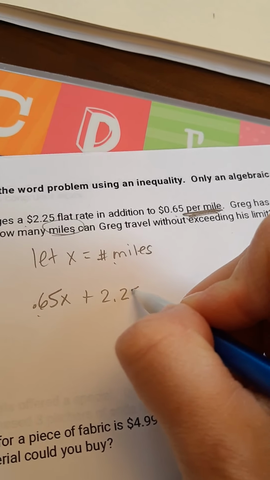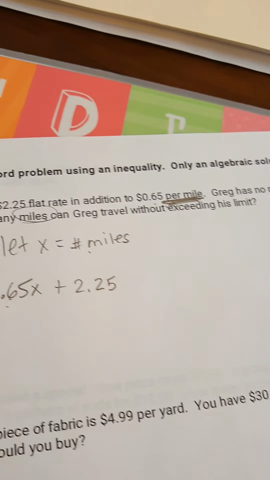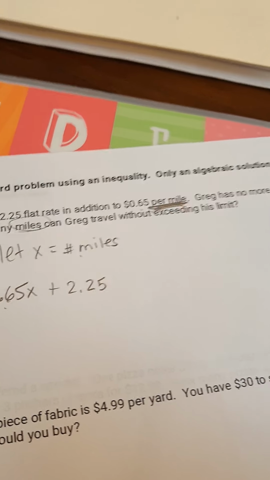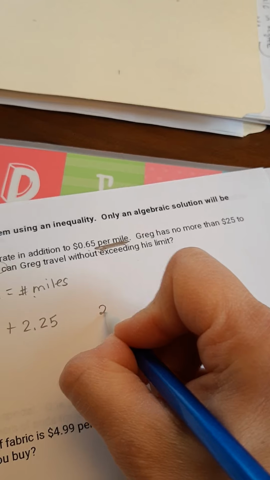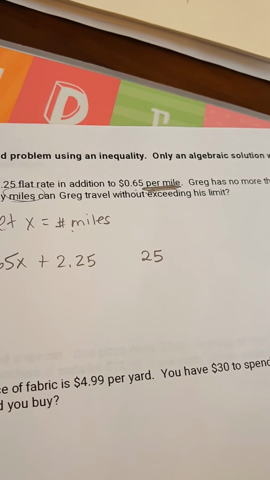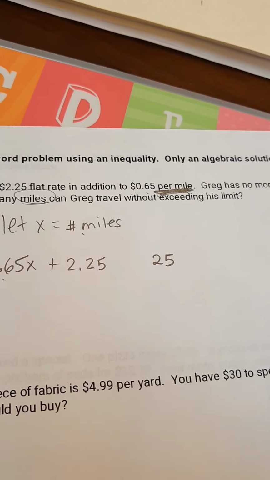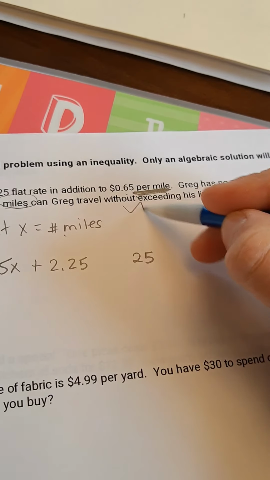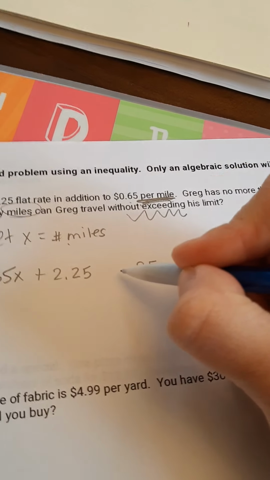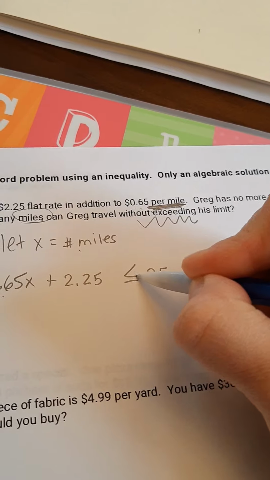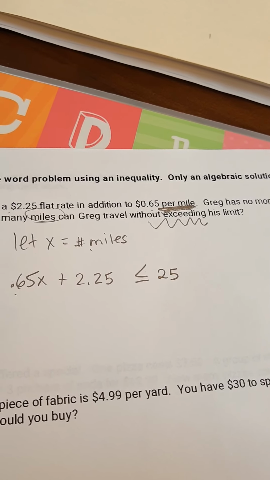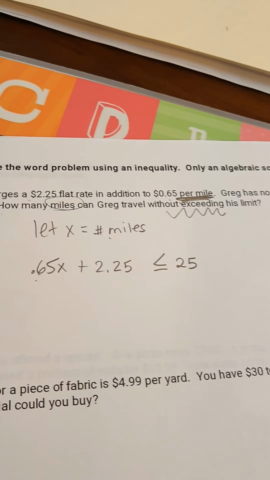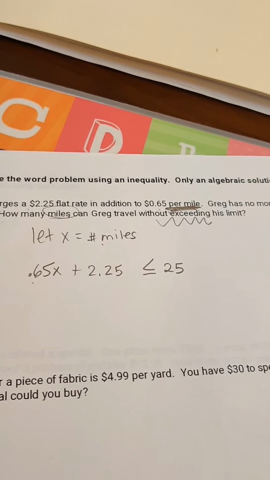Plus the $2.25. So now here's the thing. We know it's going to be something to 25. It can't be equal, right? Because it says we have to use an inequality. If you cannot exceed, it means you can be equal to or less. So at this point, we're all good to go to solve it out.